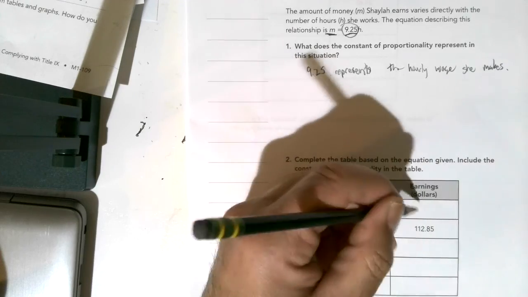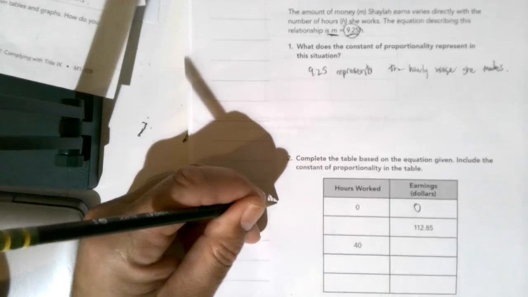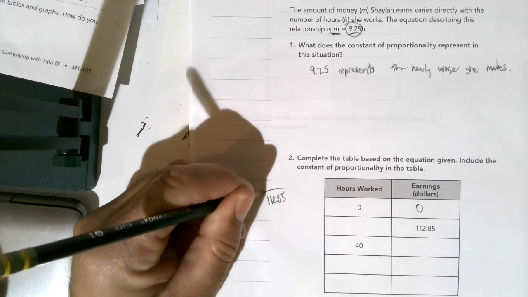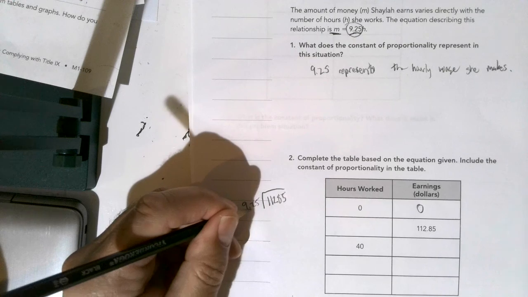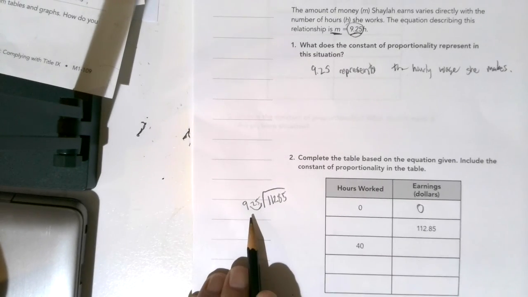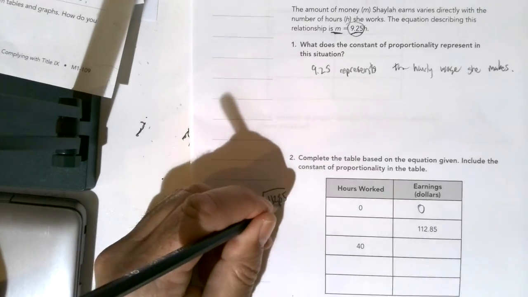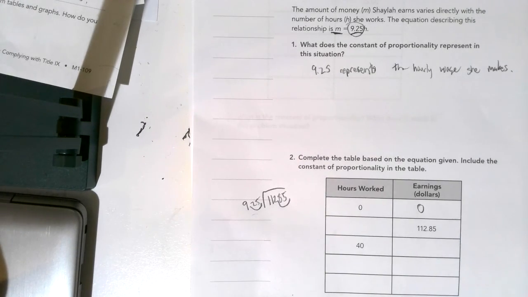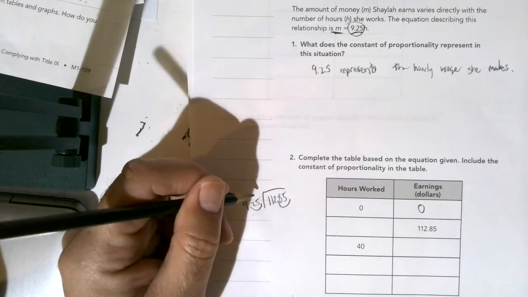So I know that if I don't work, I don't earn any money, right? If I earned $112.85, I can just divide that by 9.25. Great opportunity to practice long division. If I have a decimal in the number that we're using to divide by, I slide it over, and then I have to slide over the equal number of place values in the dividend.